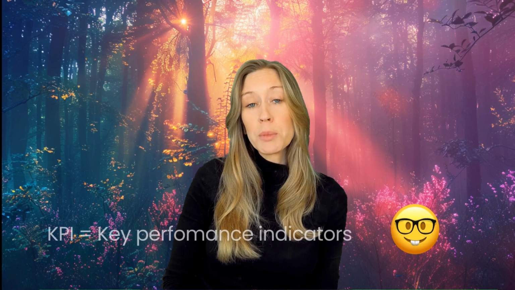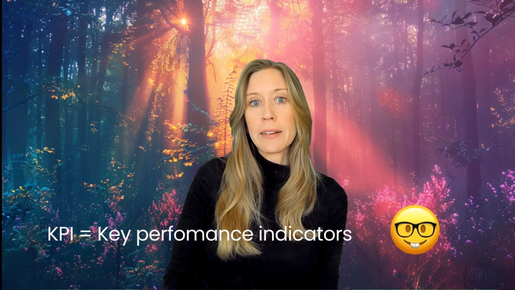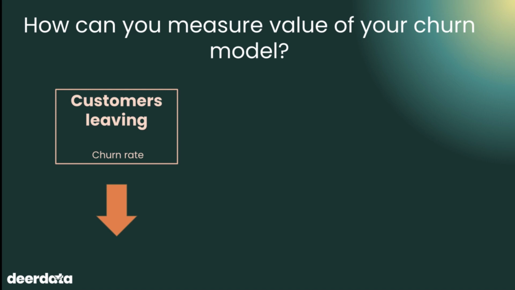But then how would you know that this is actually adding value? Well, you don't. So you need to measure that. So initially, you need to decide and define some KPIs, some key performance indicators that would help you understand the impact of your churn model in this case. So some example KPIs here would be maybe looking at churn. Makes sense, right? Looking at how many customers are actually leaving. We would like to, of course, see a decrease in customers leaving.